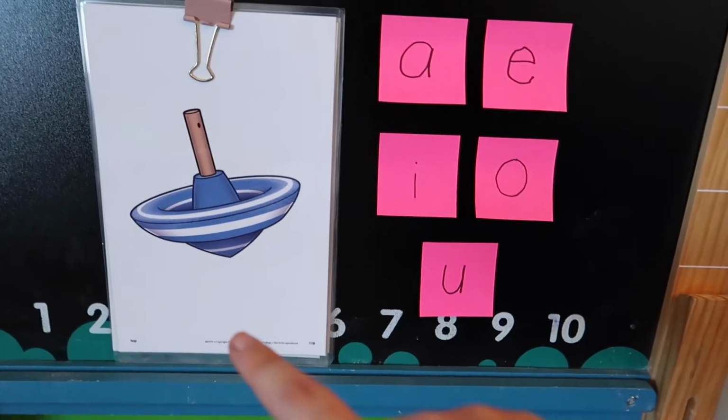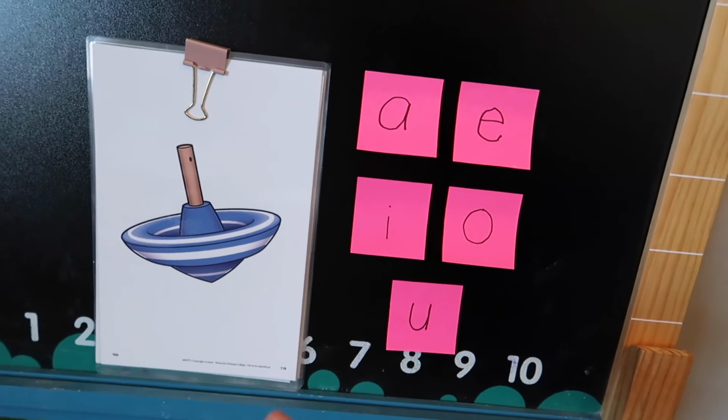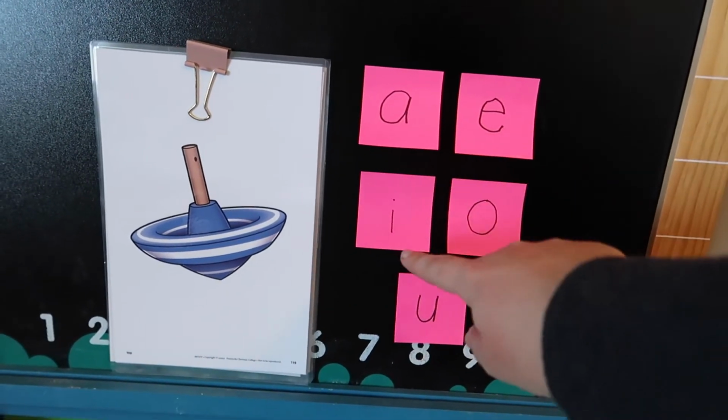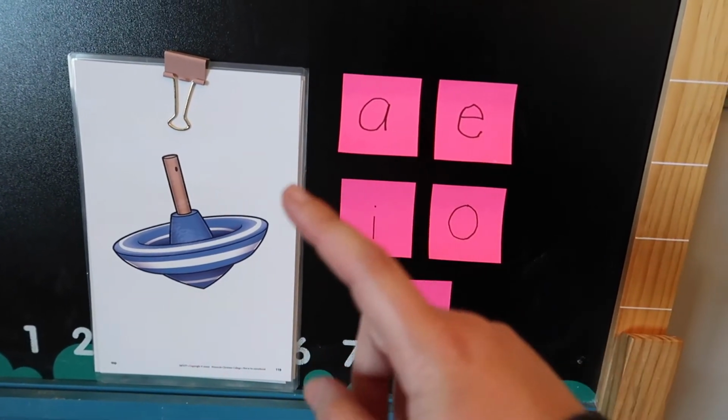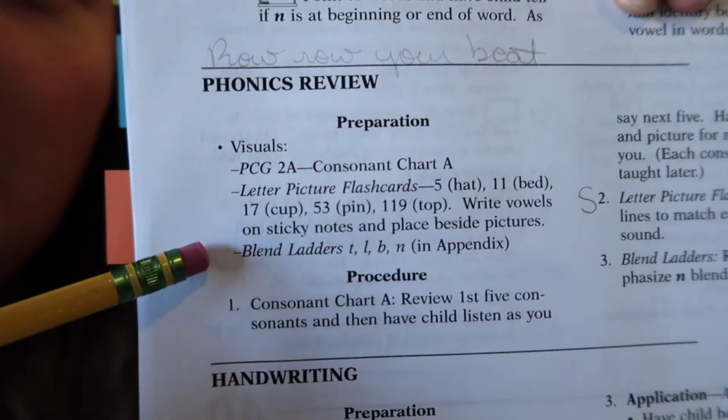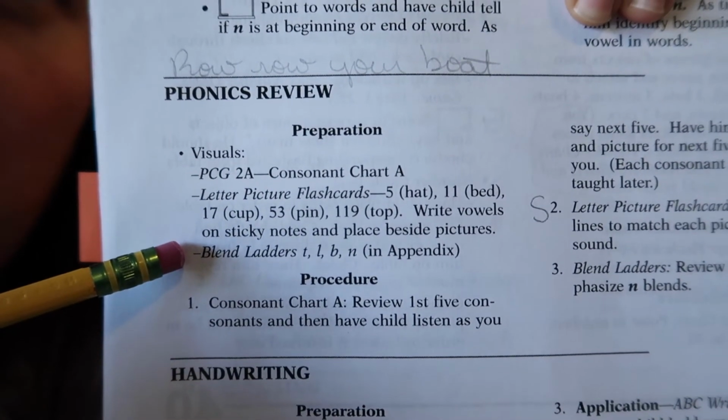I just did one at a time right here, and then I had the child tell me which vowel he heard by pointing to it and the word as I said it. Then, of course, our blend letters, T, L, B, and N in appendix. And I showed you those before.